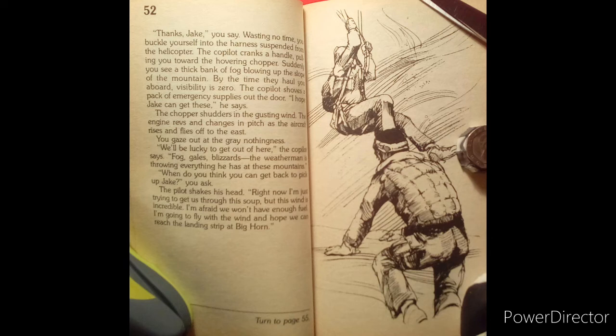"We'll be lucky to get out of here," the co-pilot says. "Fog, gales, blizzards, the weatherman is throwing everything he has at these mountains." "When do you think we can get back to pick up Jake?" you ask. The pilot shakes his head. "Right now I'm just trying to get us through this soup. But this wind is incredible. I'm afraid we won't have enough fuel. I'm going to fly with the wind and hope we reach the landing strip at Bighorn." Turn to page 55.